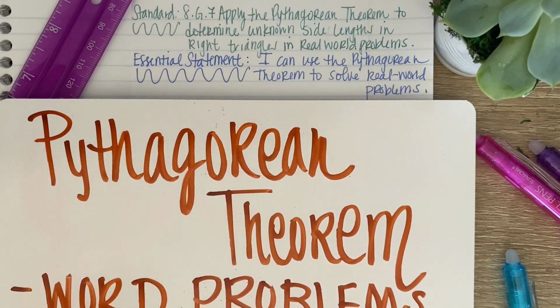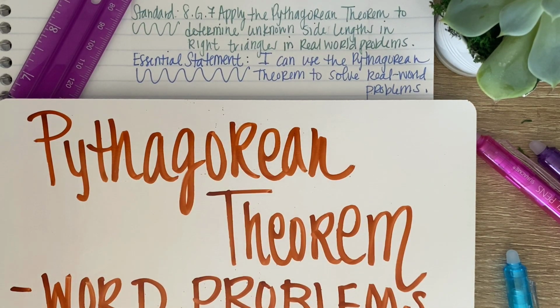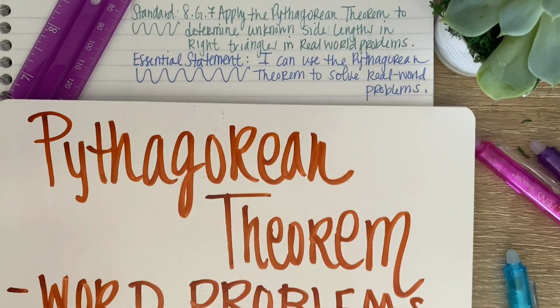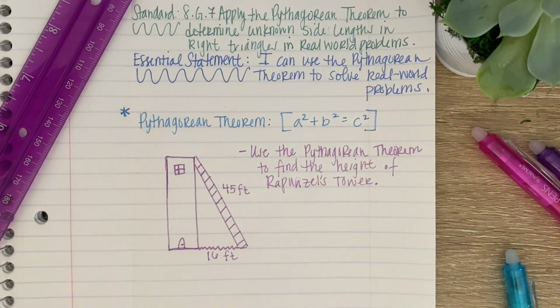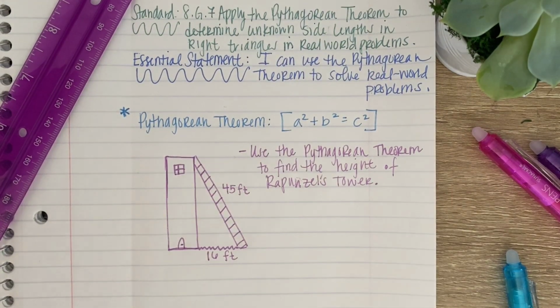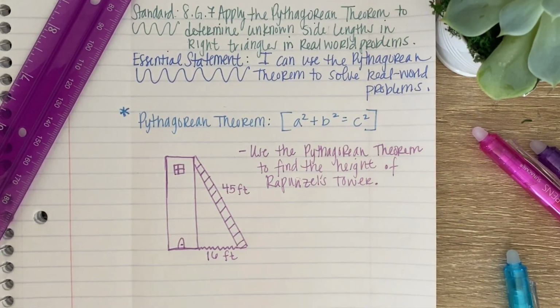So I kind of made these problems up, which I would normally do in class, and so let's see if we can figure them out. So reviewing what the Pythagorean theorem is, algebraically, the formula is just a squared plus b squared is equal to c squared. So what does that mean?